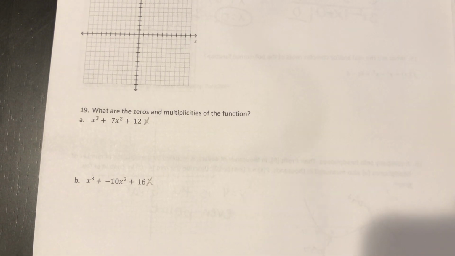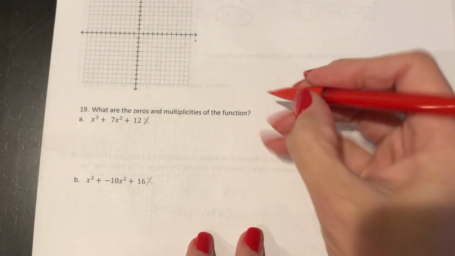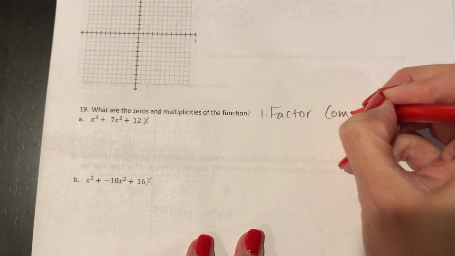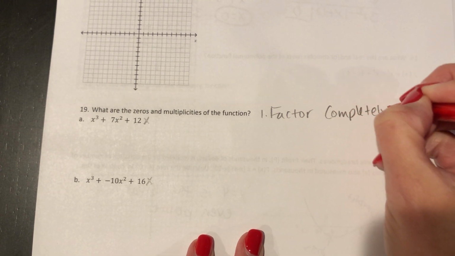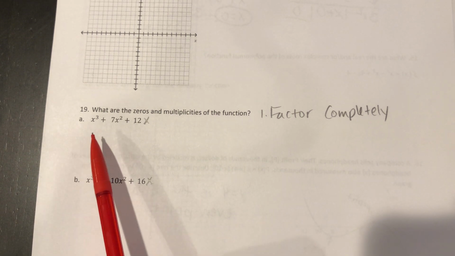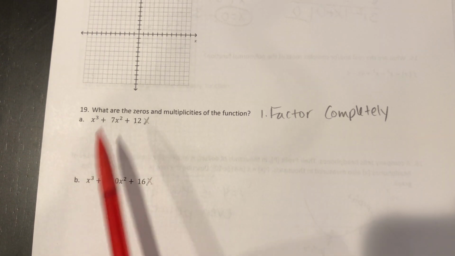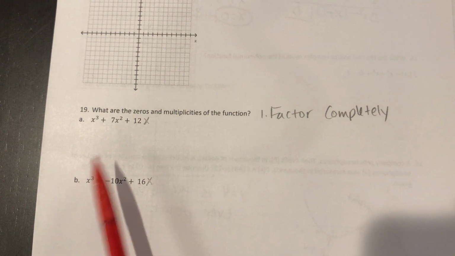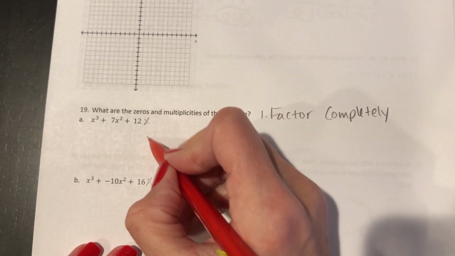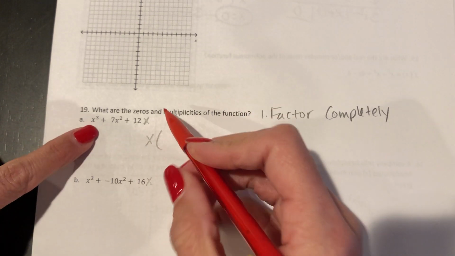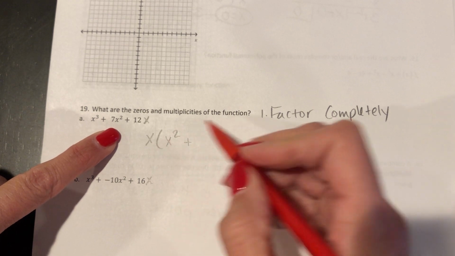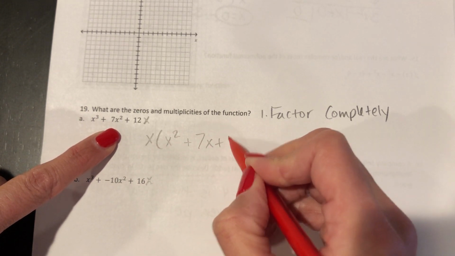So how do you do this? Well, first you need to factor. So factor completely. You always look for that GCF first. What is the greatest common factor of x to the third, 7x squared, and 12x? Well, they all have an x, so that's their greatest common factor there. So I'm going to pull out an x to start. That leaves me with x squared plus 7x plus 12.